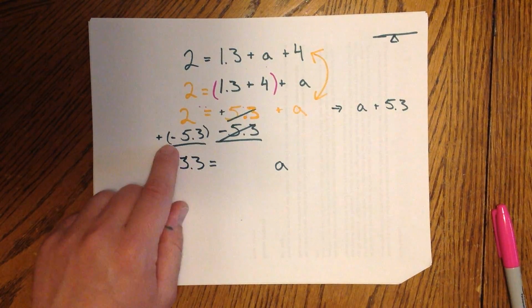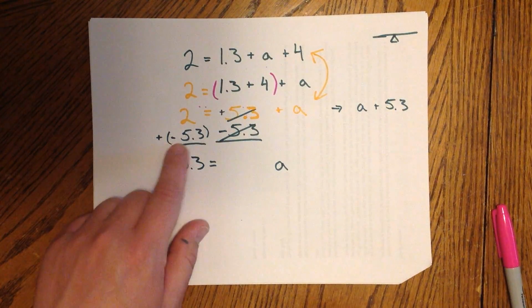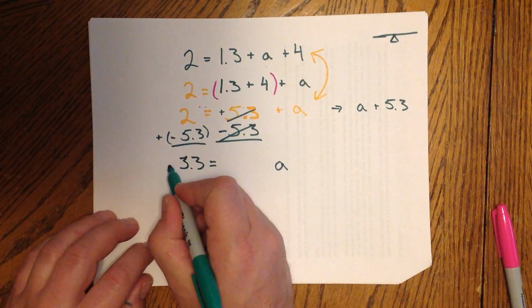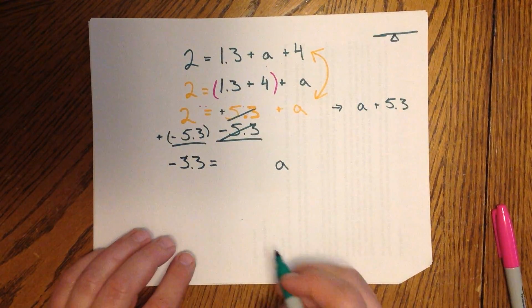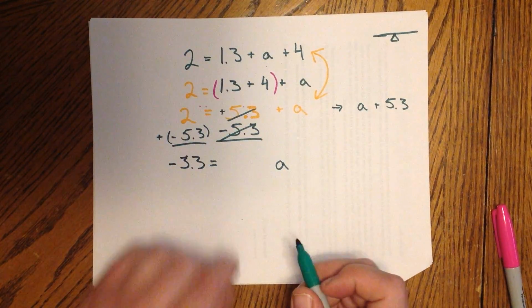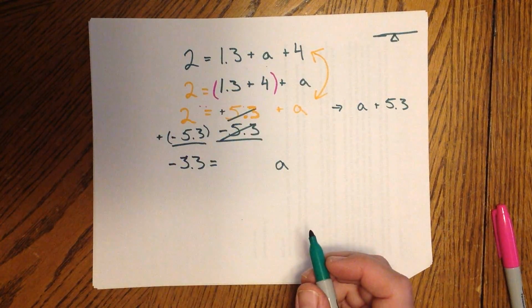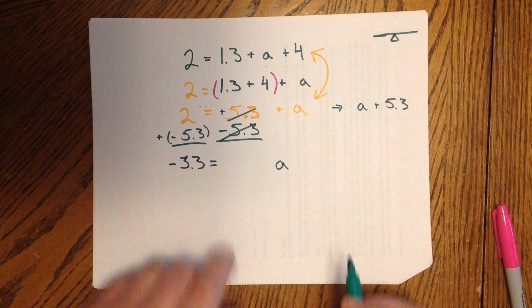And then it's got a greater absolute value on the negative number. The negative number, I should say, has the greater absolute value. Therefore it's going to be negative 3.3 is equal to a. And we can go ahead and check our work. This one I might check with a calculator, which I don't have. So I'll let you do that. You can pause the video actually and just plug this in.